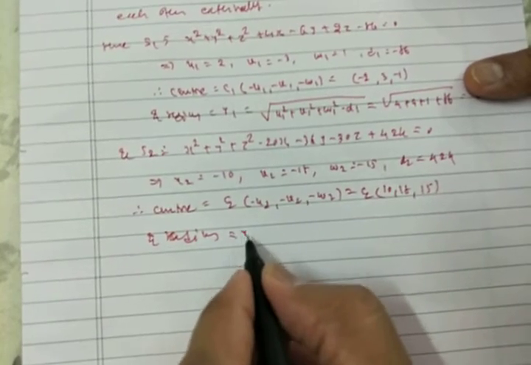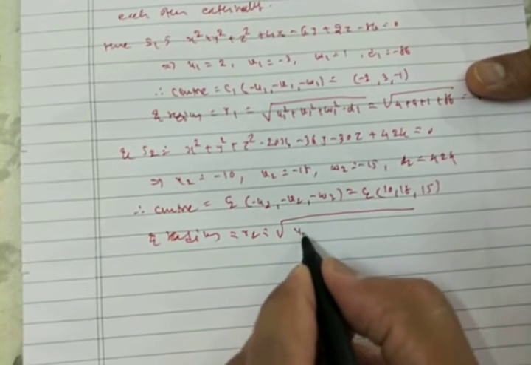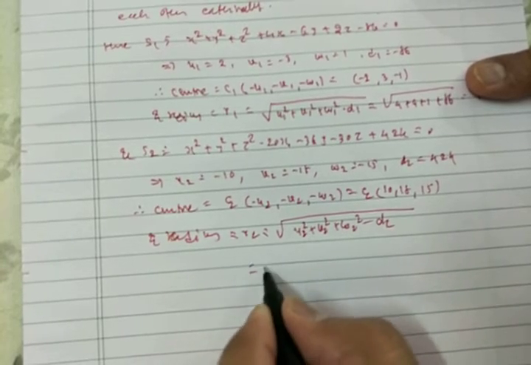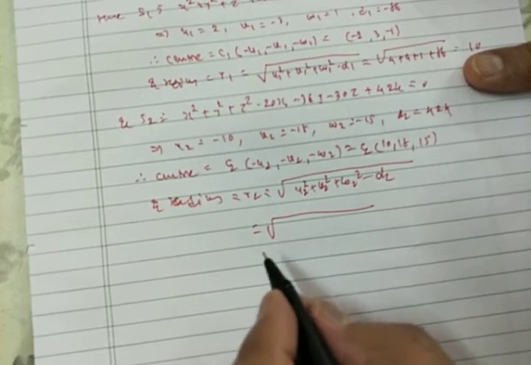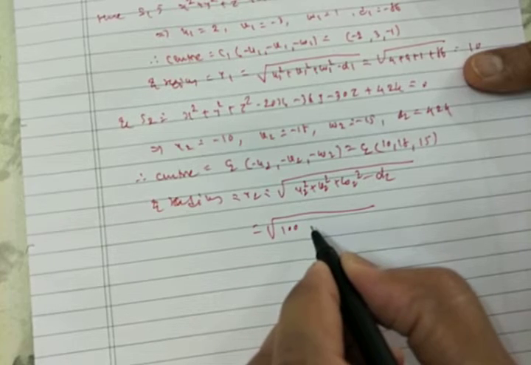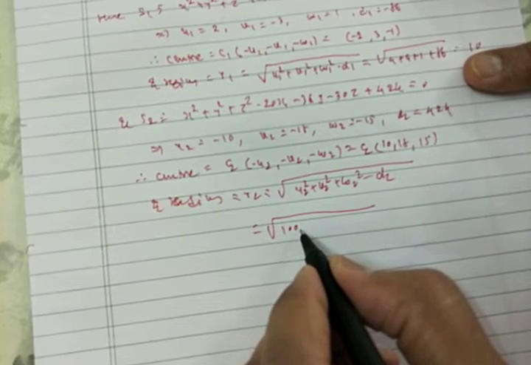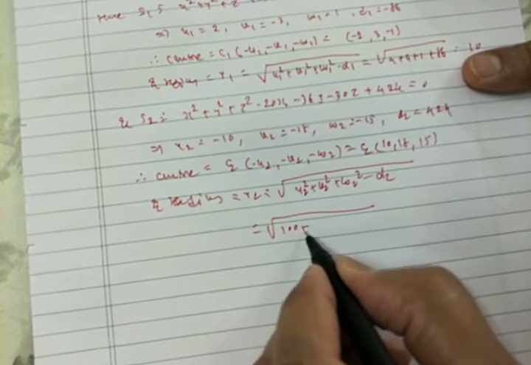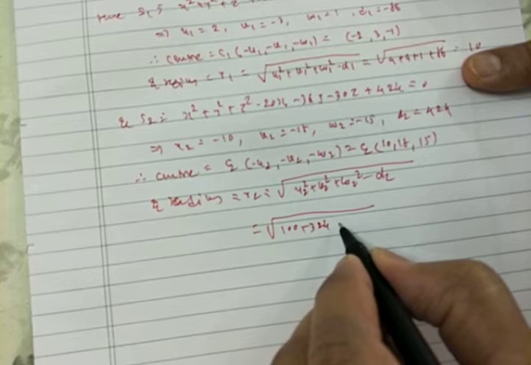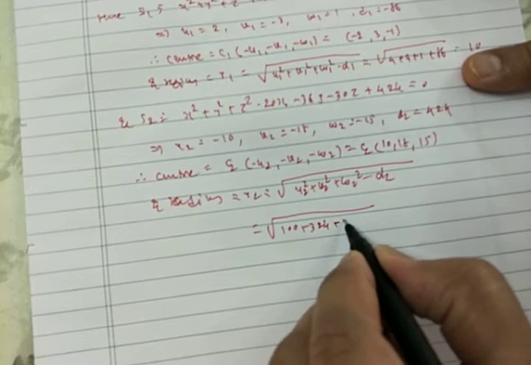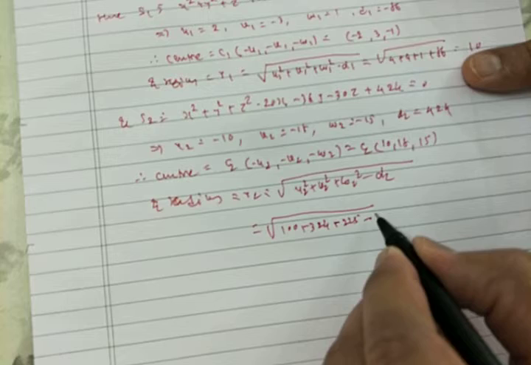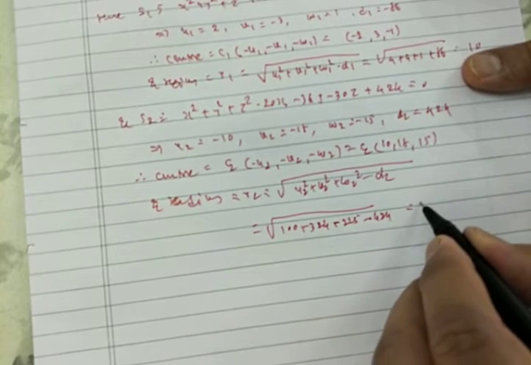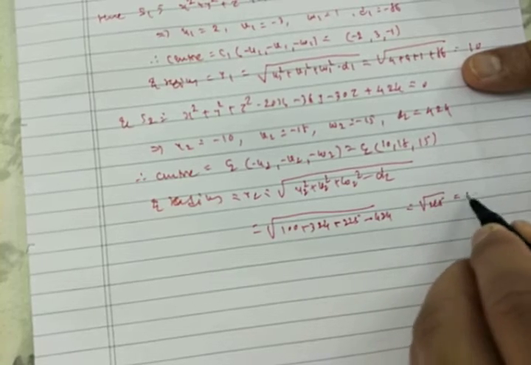And radius R2, so I'll say under root u2 square plus v2 square plus w2 square minus d2, under root 100 plus 324 plus 225 minus 444. That comes out under root 225, that is 15.